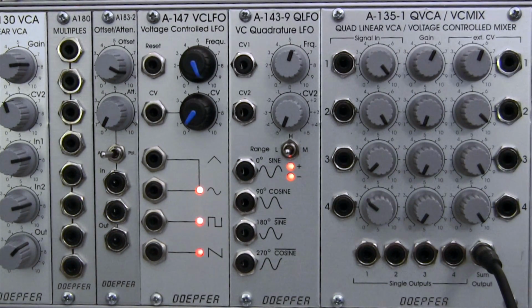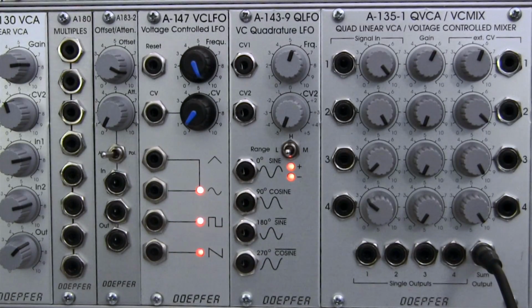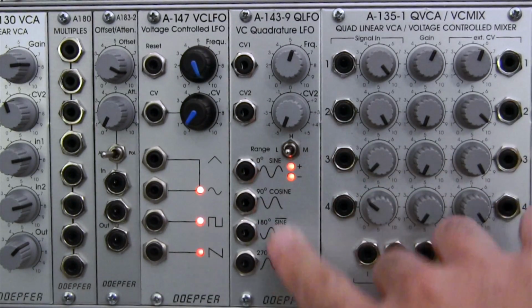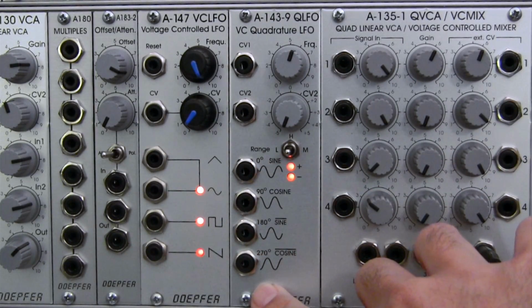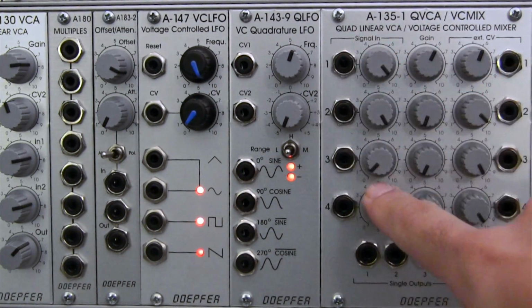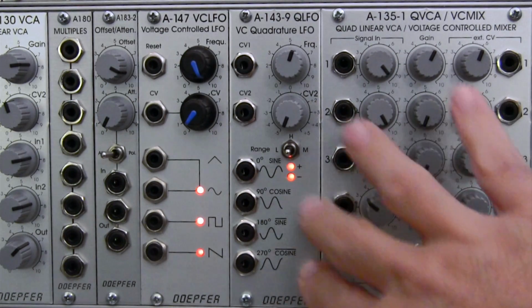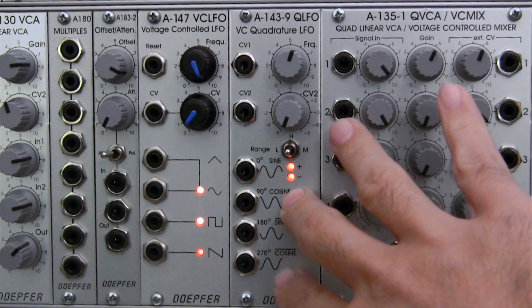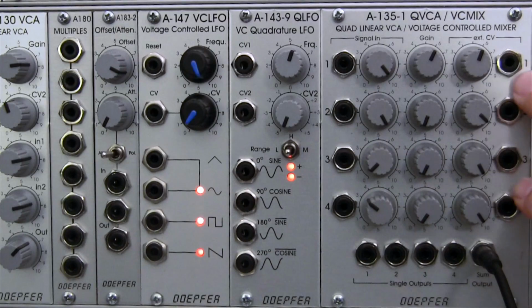If you have any questions about that, watch one or more of the last two videos. But in this one, I thought we'd do something a little bit different, and utilize all four of the outputs on our A143-9 Quadrature LFO. We're going to integrate it in a very interesting way, utilizing the A135-1, a quad fold VCA. We'll be taking the outputs from this module and feeding them into the CV inputs on the right hand side.